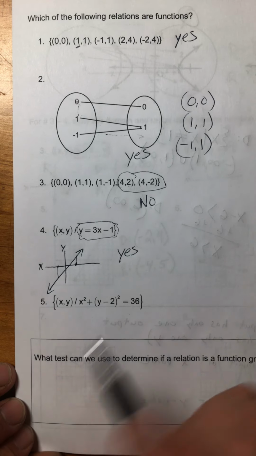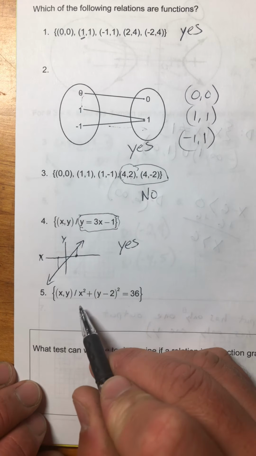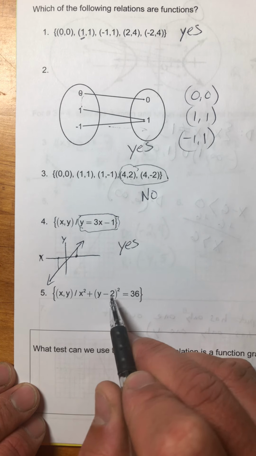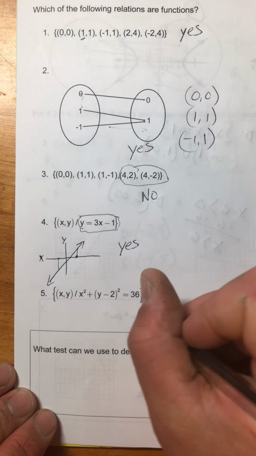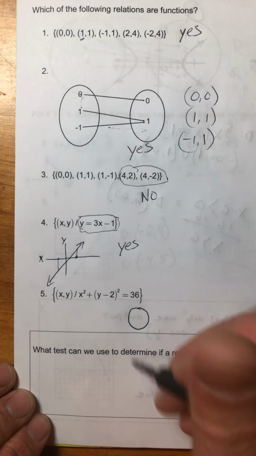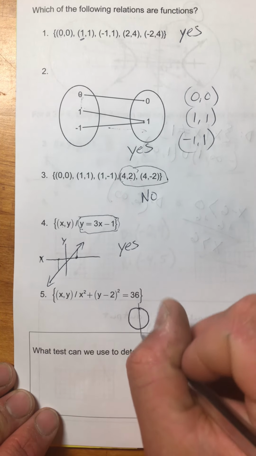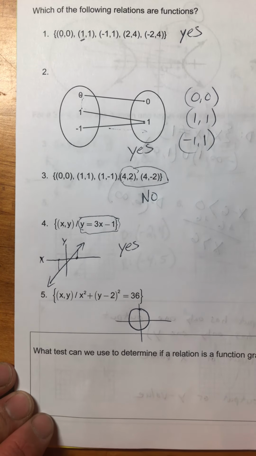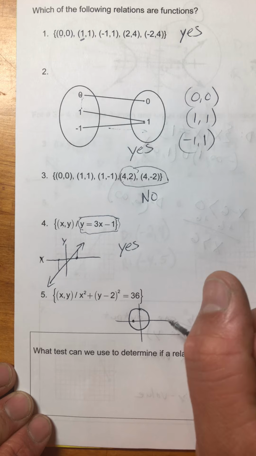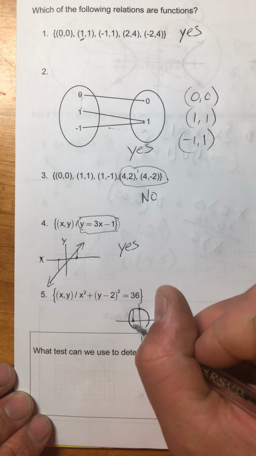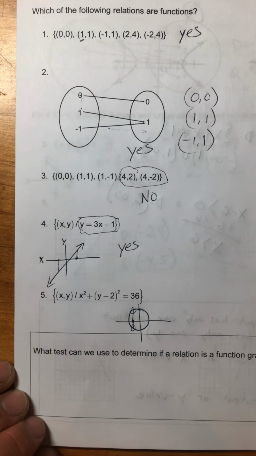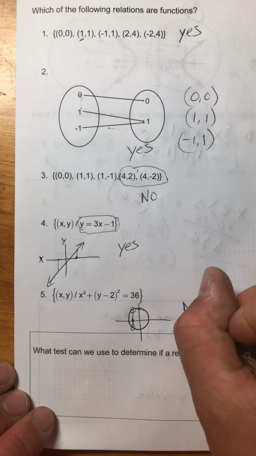The number 5, you haven't seen this much before. Maybe you have in geometry, actually. Any point x, y such that x squared plus y minus 2 squared is 36. This is actually a circle. If you graph a circle, is that a function? Doesn't matter where it is. We'll talk about that later on, but there's a circle. Some of you are already saying no, hopefully. Like this is an x point right here, right? This has a y up here, it has a y down here. Can't have that, right? That x has 2 different y's, that's not a function.